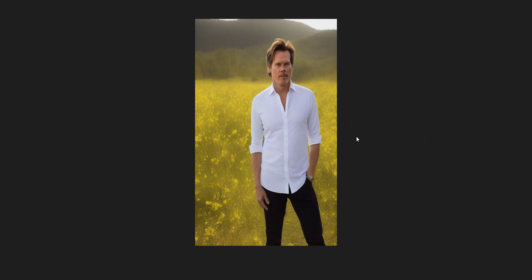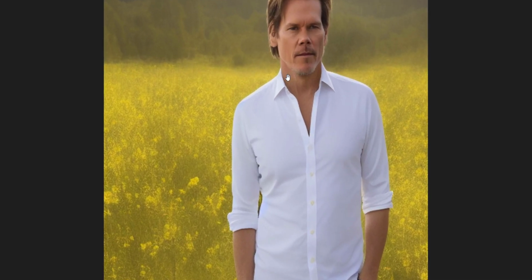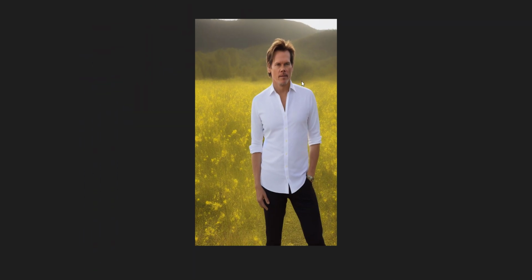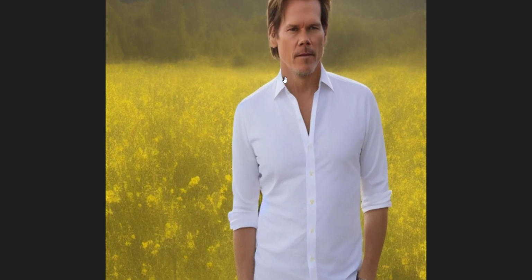Okay, so this image here was the original image we created using the 1.5 model of Stable Diffusion. And as you can see, it doesn't look anything like Kevin Bacon. Feature-wise, the stance and the body and stuff, yeah, you could see that as Kevin Bacon, the hair, but not the face. Now, you obviously can't expect Stable Diffusion to be trained on every single person in the world, so something has to give at some point, but it doesn't really look like him.